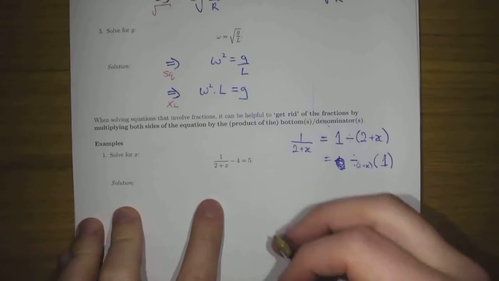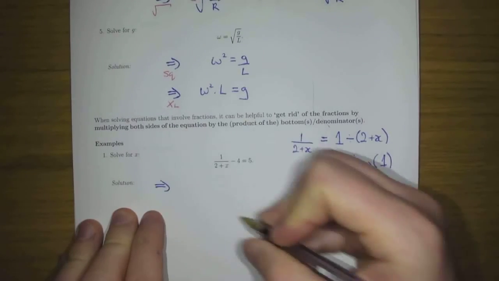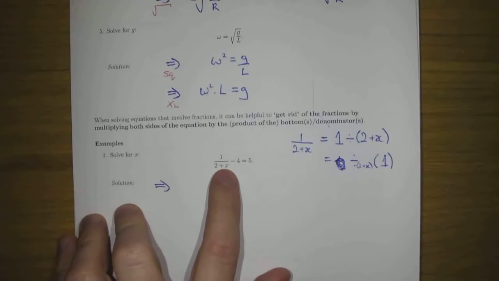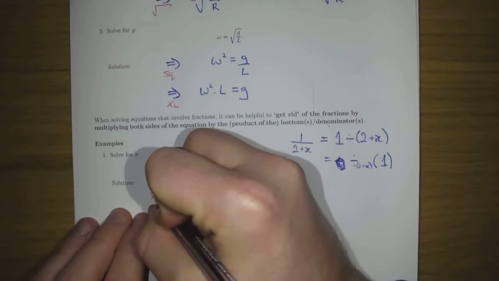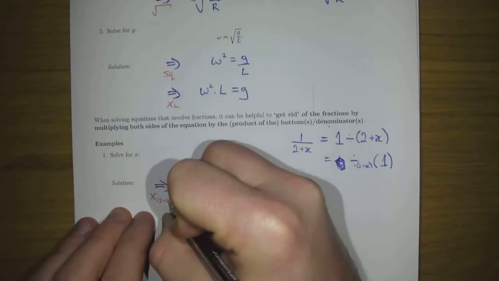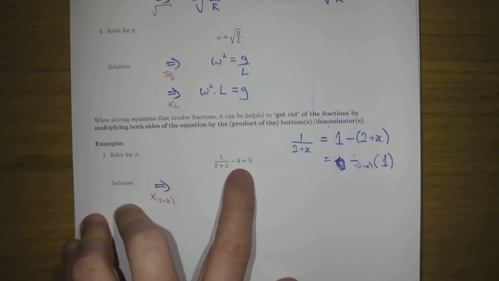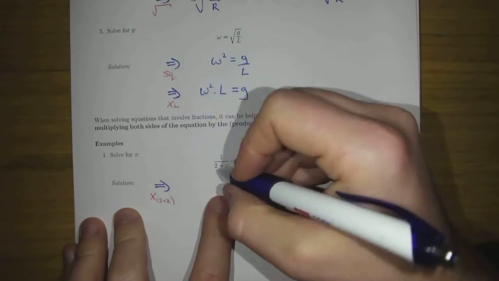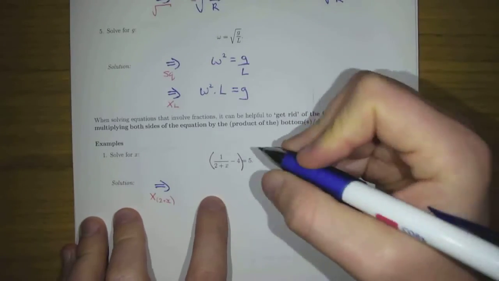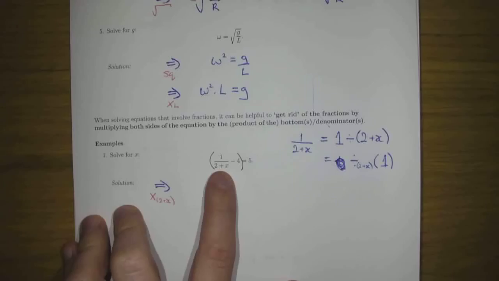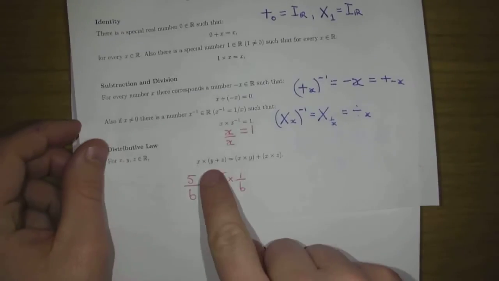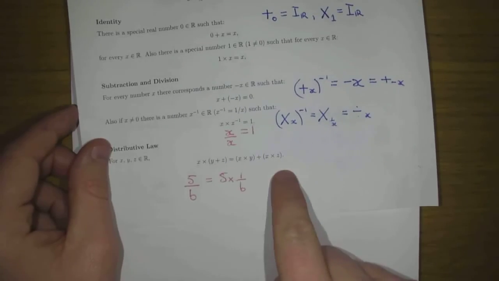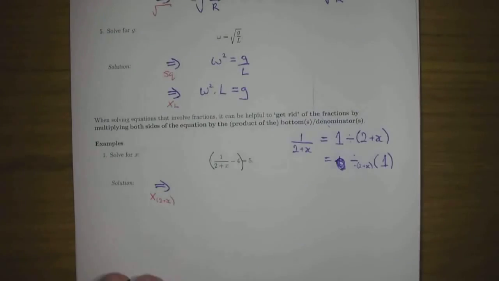So say we want to get rid of this divided by 2 plus x. Then, and you can say, oh, but you're getting rid of the x. Don't worry about that, the x won't disappear. So you've got divided by 2 plus x, the inverse is multiplying by 2 plus x. Now what you have to recognize, if you don't get rid of the minus 4 first, which is slightly easier, is that on the left hand side you've got a sum. And when you multiply a sum by something, you multiply both things, both of the terms. Okay, so just be careful there.